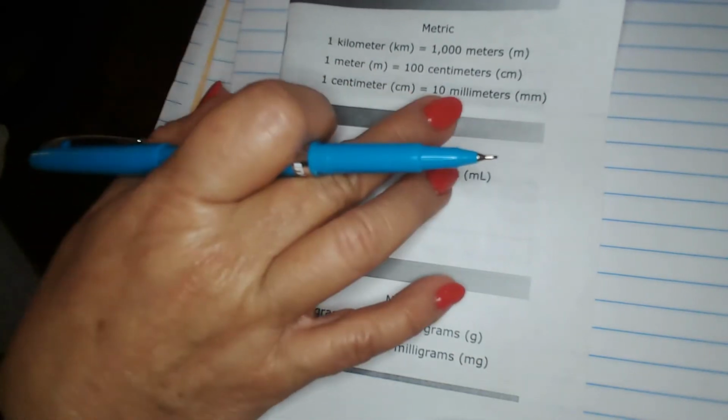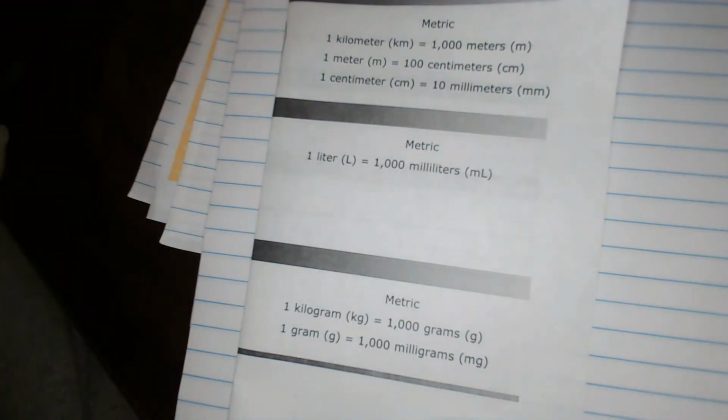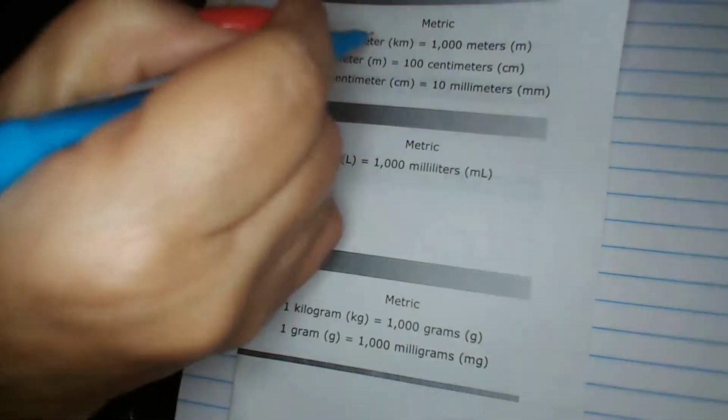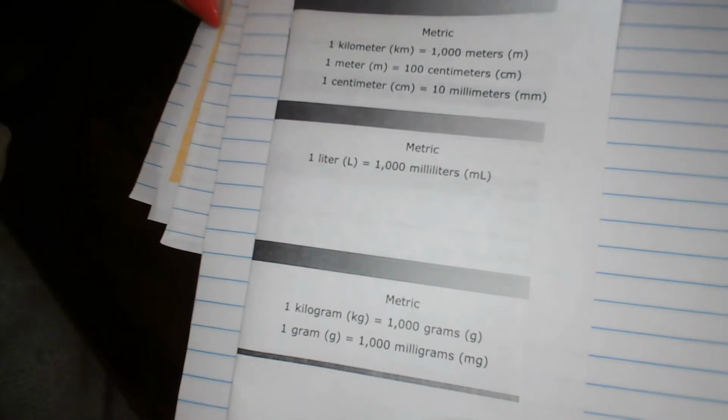Remember, it's going to be multiply or divide. So we're going from big to small, we multiply. We go from small to large, we divide. And here it's going to be simply just moving those decimals. All right, so let's go ahead and get started. I'm going to do a few of those so that you can get an idea of it. I won't do all of them. That way you can at least start practicing on that.